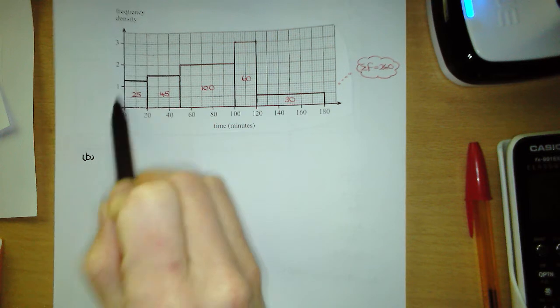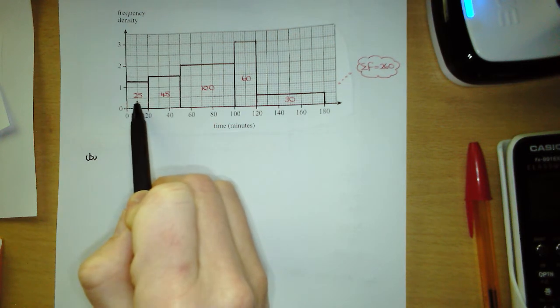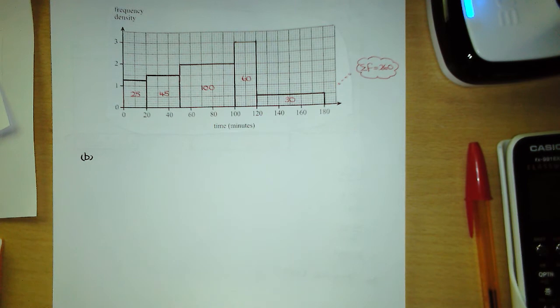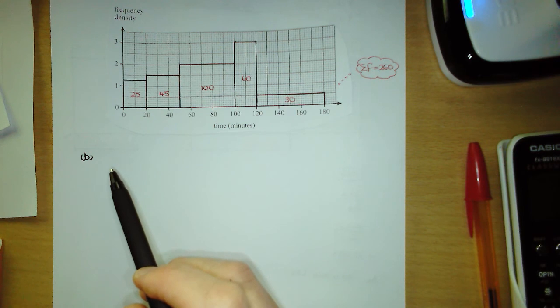So remember, the significance of the area of each bar is the number of cars. So if you take the first bar, that represents 25 cars who had to wait between 0 and 20 minutes in a car park, and so on. So we want to get the median from a histogram. So the first thing we've got to do is get the location of the median.